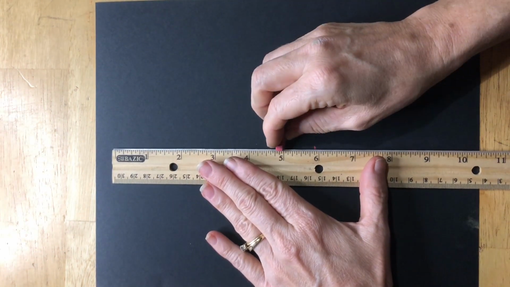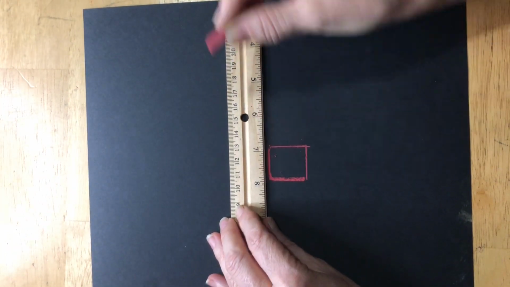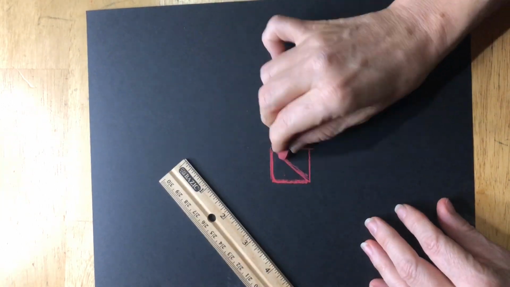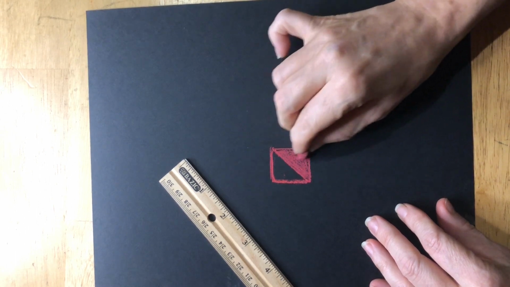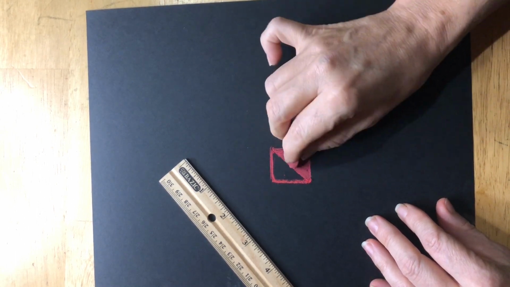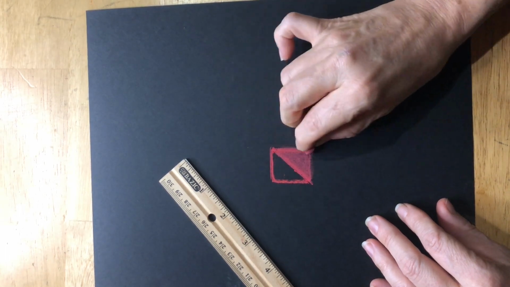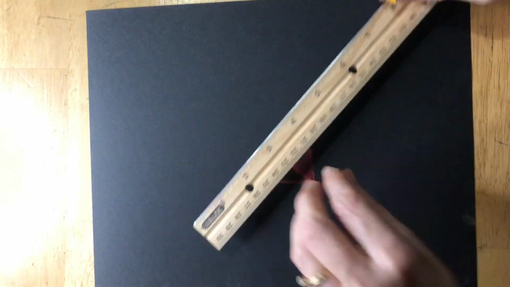This spiral is a series of right triangles, and we're going to acquire those right triangles through squares and a series of progressive rectangles. We begin by constructing a 1x1 square, connecting the diagonal, and then shading in the triangle.